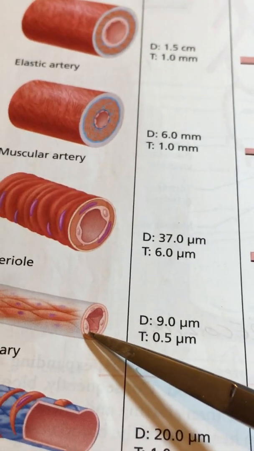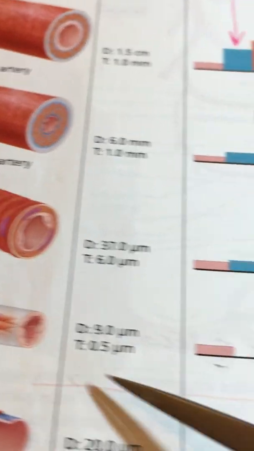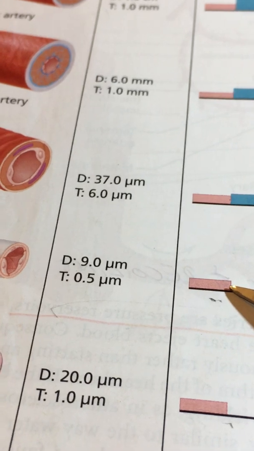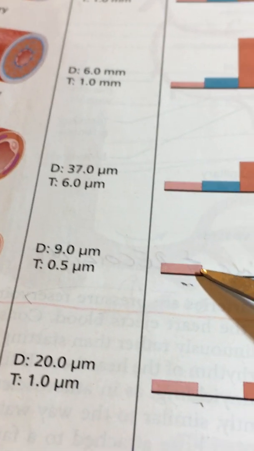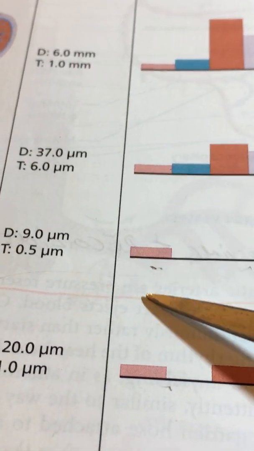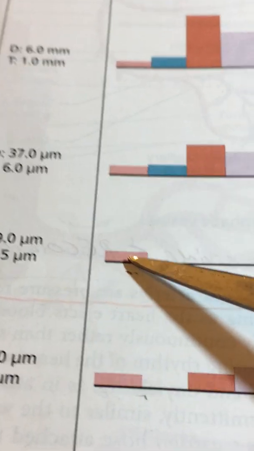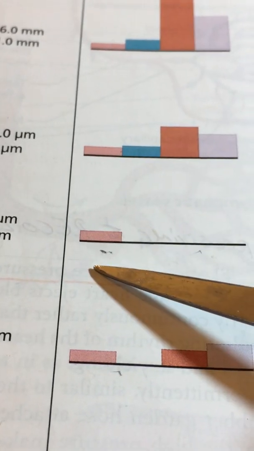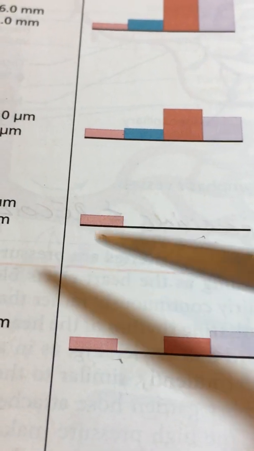Then we get to the capillary, and here we have nothing at all except for endothelium. So the diffusion barrier here to get into the blood is nothing at all. Or I mean to get from the blood into the interstitium, or from the interstitium into the blood.